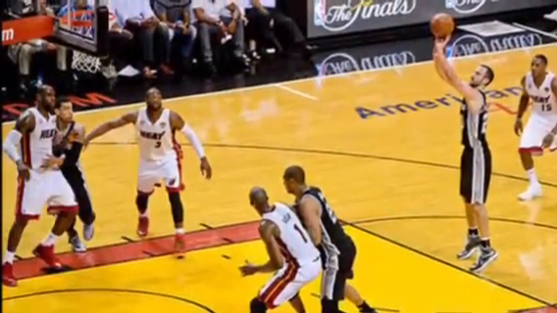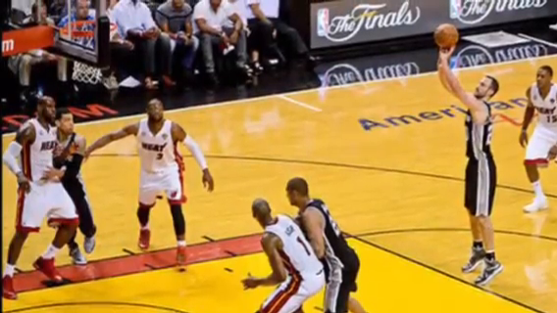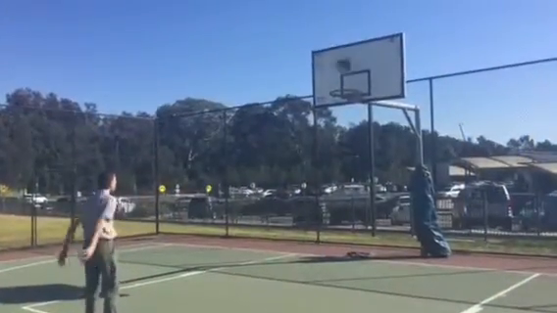Free throws. Free throws are very important because this is a goal that is awarded to you due to a foul. Make sure you guys jump, hit the backboard and aim for your target.